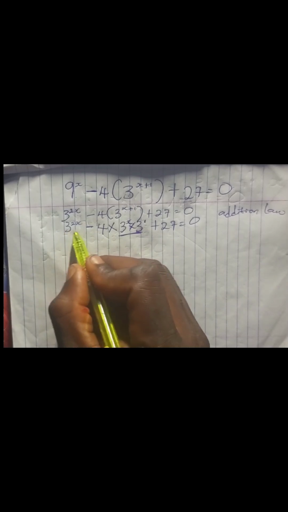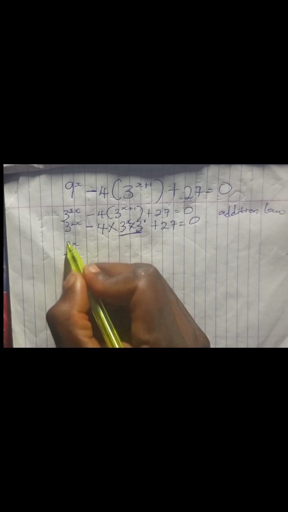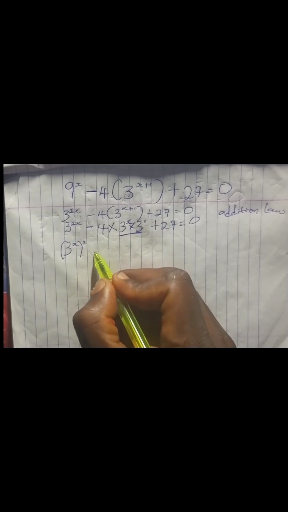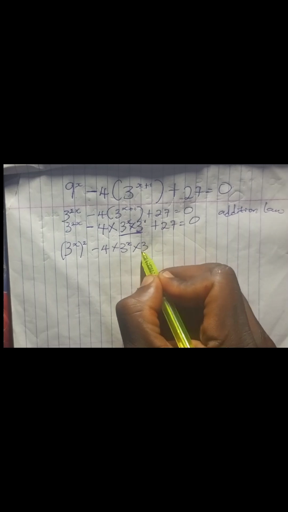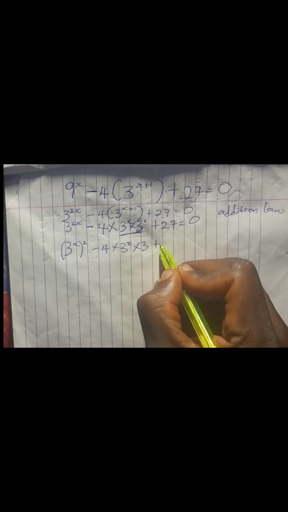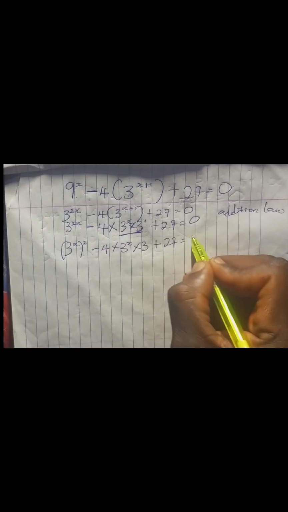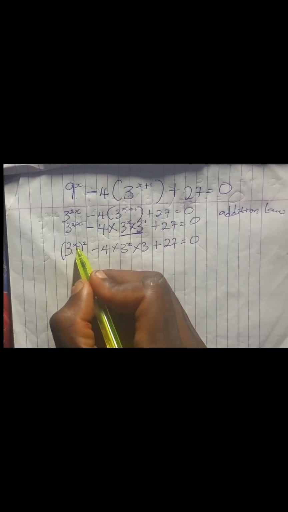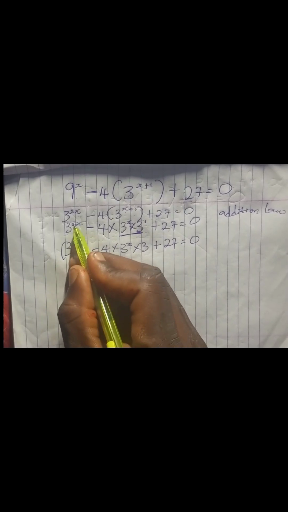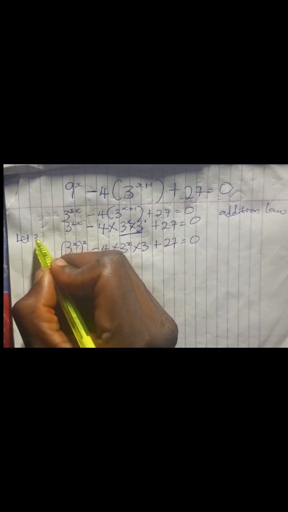So I'm having 3 raised to the power 2x. Now wherever you see 2x, I can see 3 raised to the power x at the right hand, I can equally see at the left hand. So that 3 raised to the power 2x will be seen as 3 raised to the power x all squared, minus 4 times 3 raised to the power x times 3, plus 27 is equal to 0. Can you see it, right? So wherever you see 3 raised to the power x, you call it p.